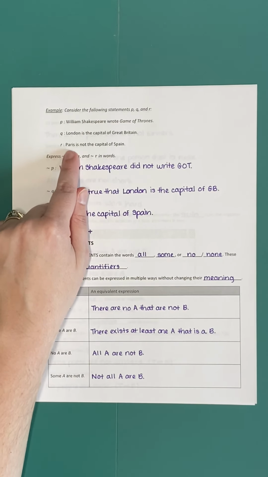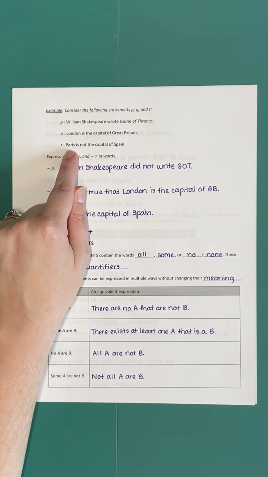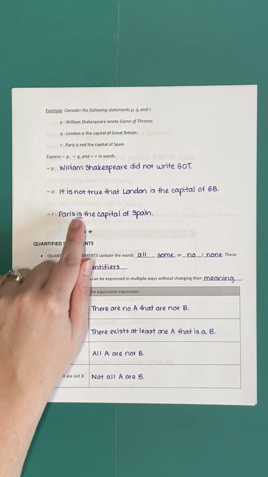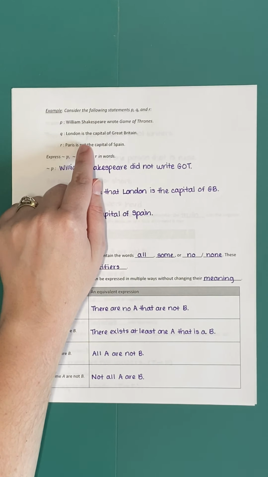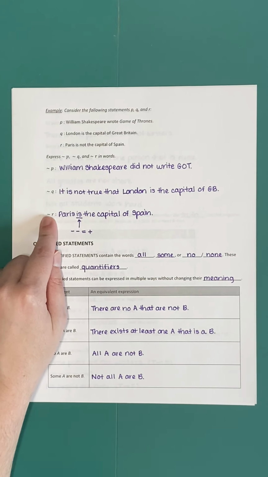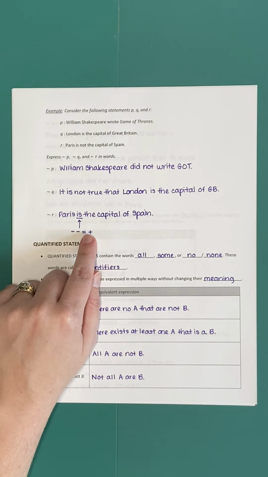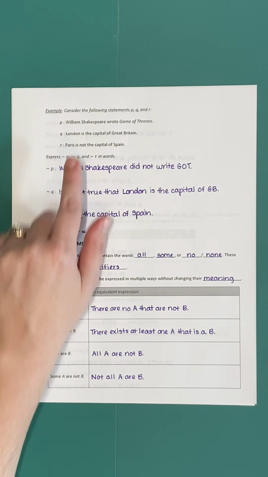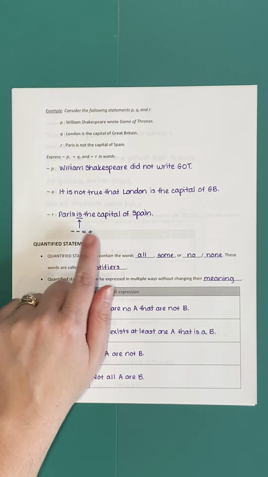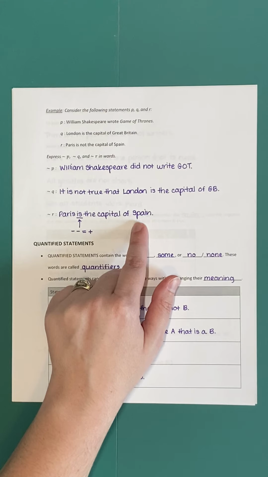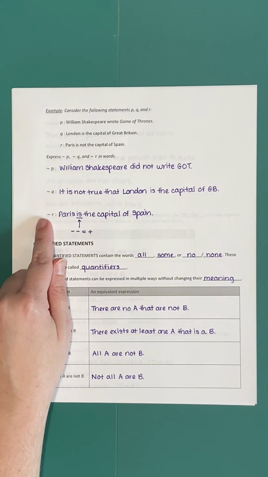So rather than saying it is not the case that Paris is not the capital of Spain, we could just say that Paris is the capital of Spain. The not that we already have, the not we introduce with the negation, we can take both of those, combine them together, and that takes our negative statement and makes it a positive statement. Paris is the capital of Spain. That would be the most straightforward way of expressing that negation.